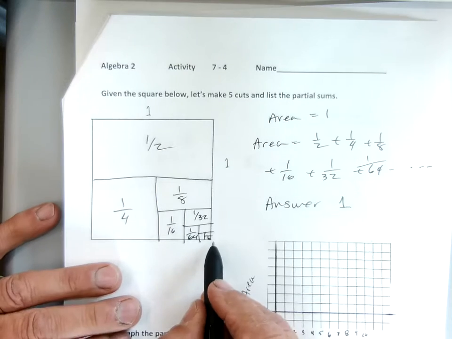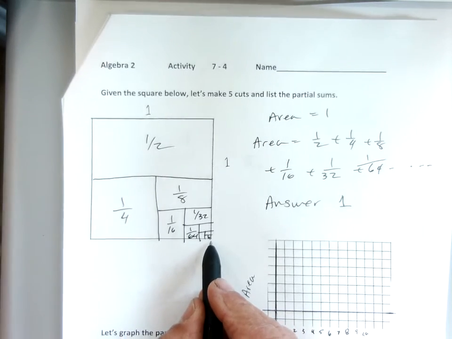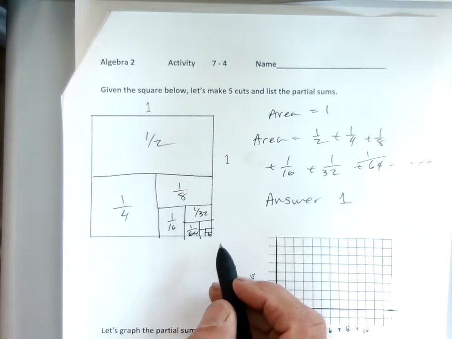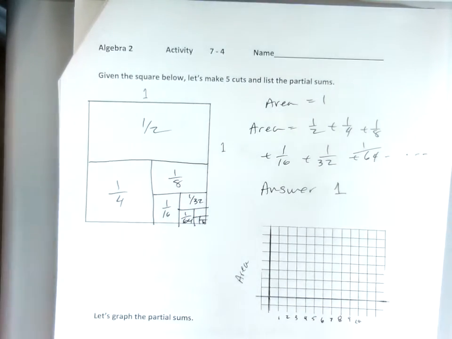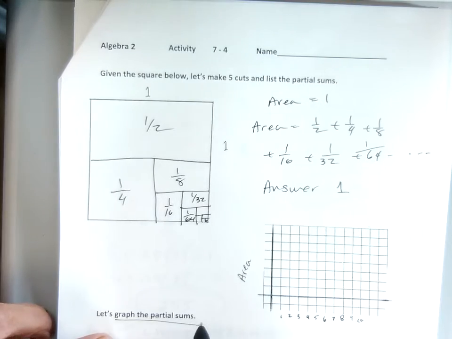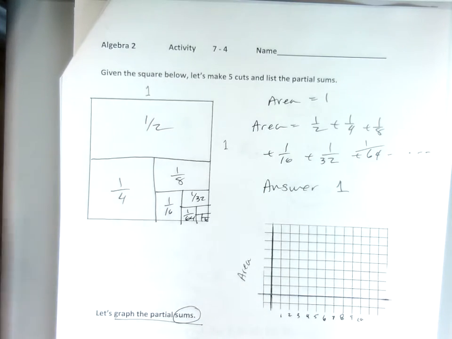And not only that, but then you get these little pieces here which mean nothing. You got like molecules and then atoms. So let's just say that if we took the area of this thing, it's got to be 1, okay? So then we want to graph the partial sums. Okay, so the partial sums are like this.